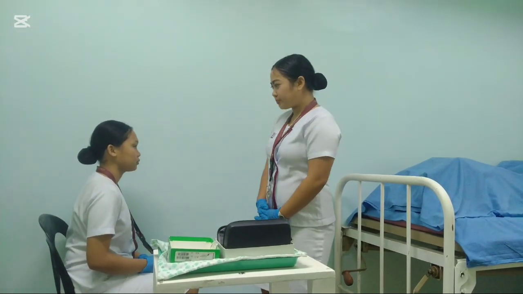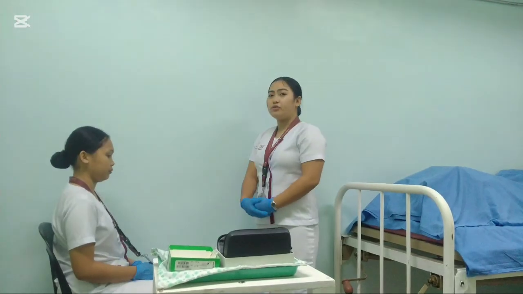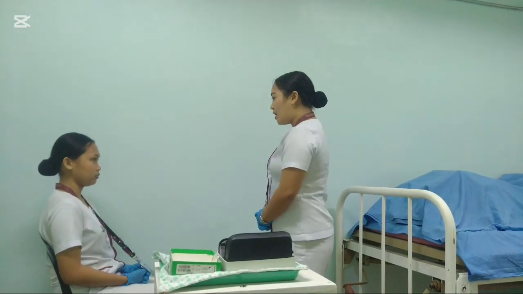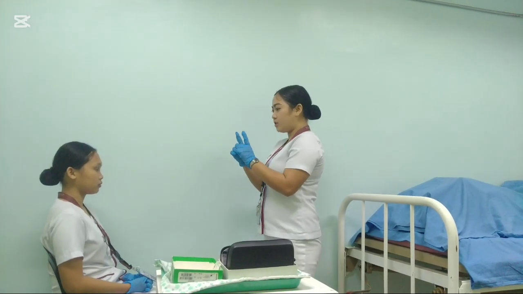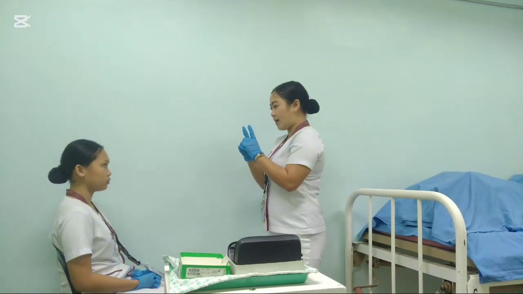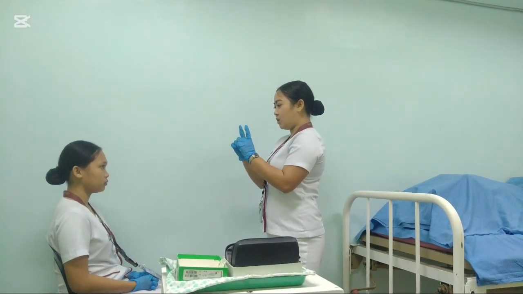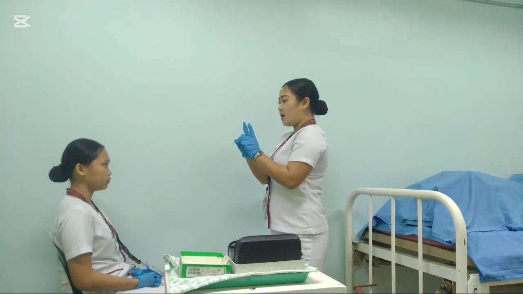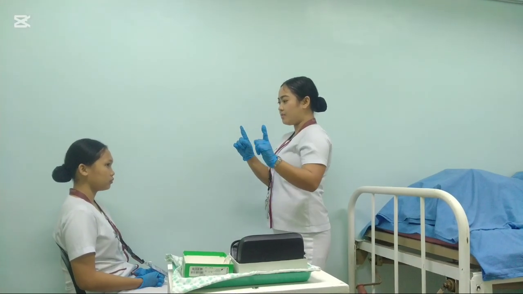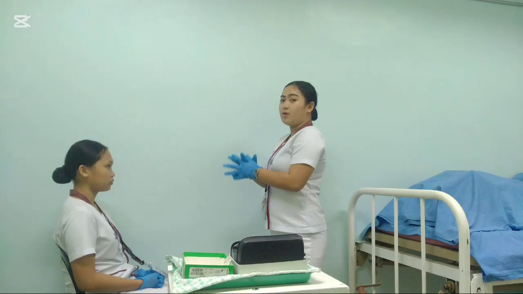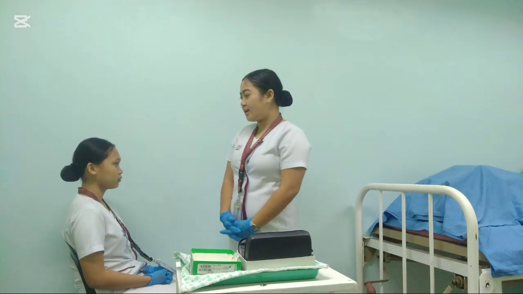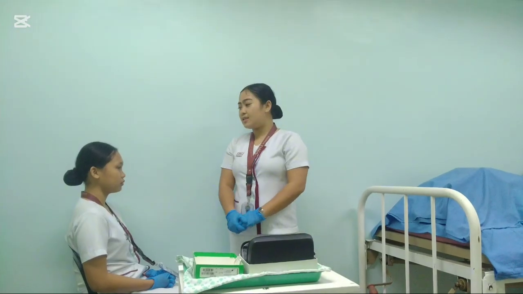Next, about 1 to 2 feet away, I will ask the patient to focus on my fingers with the patient's moving eye. Miss, can you focus on my fingers and please don't move your head. Okay, upper right, extreme right, lower right, upper left, extreme left, lower left. Okay, we're done assessing the head and eyes of the patient, and we will proceed to assessing the ears.